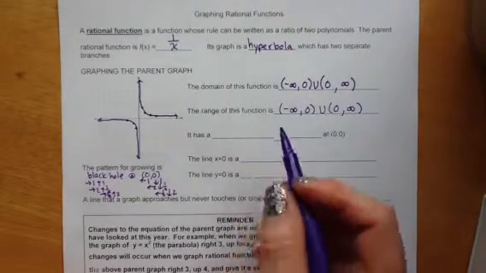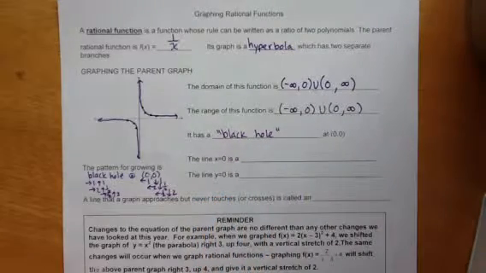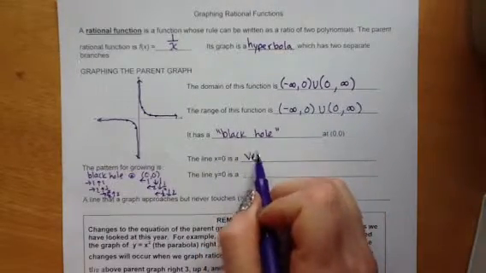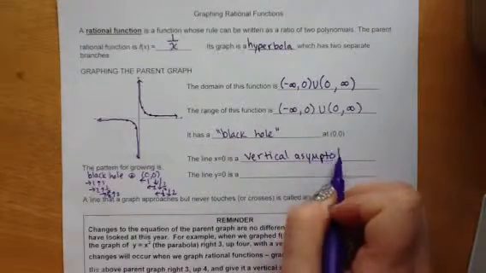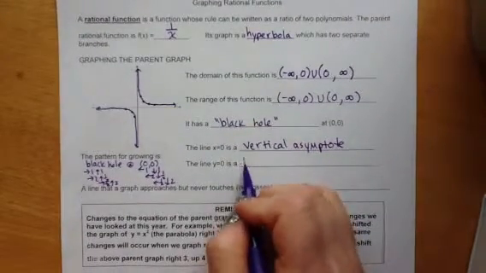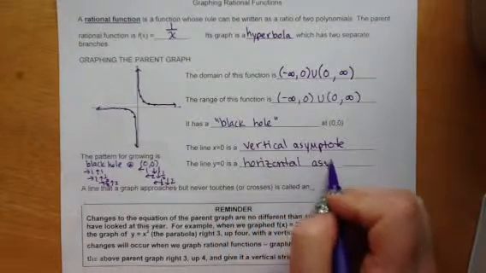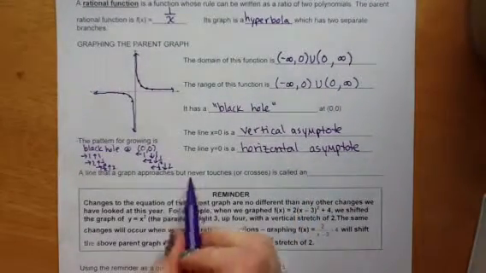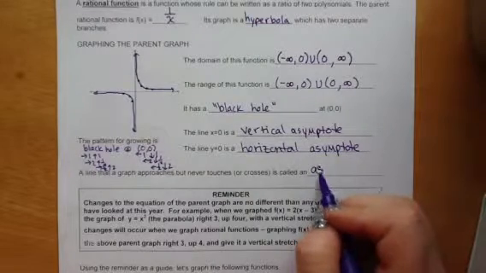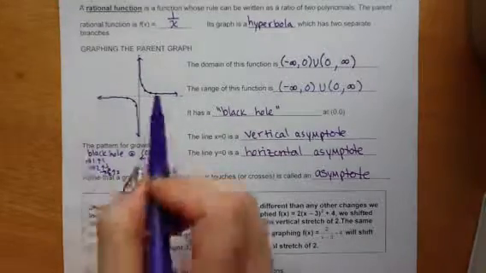This graph has a black hole. Let's put that there. It's not really a black hole, but that's what I just call it. The line x equals 0 is a vertical asymptote, and the line y equals 0 is a horizontal asymptote. And an asymptote is a line that a graph approaches but never touches. Okay, this is our parent function.